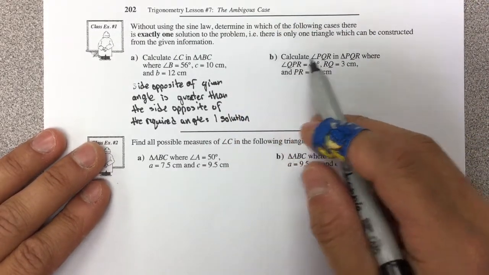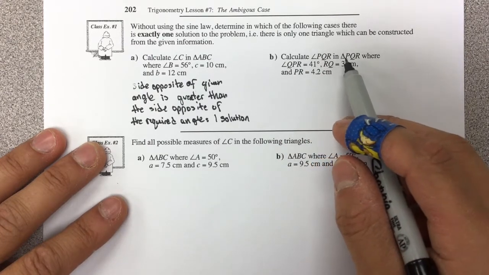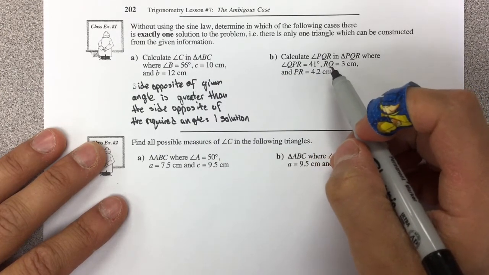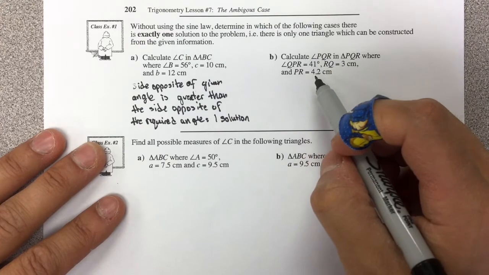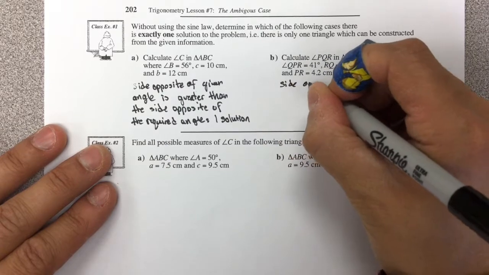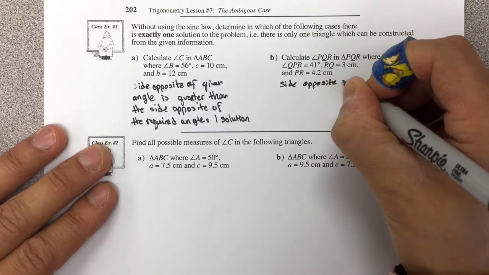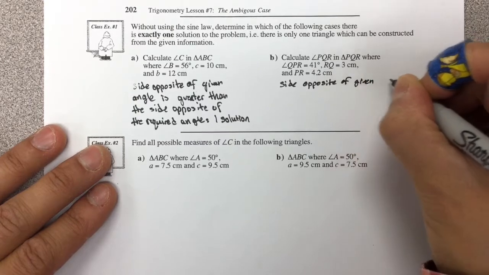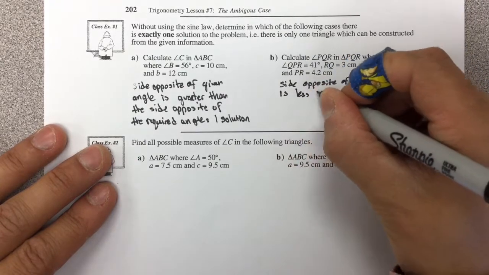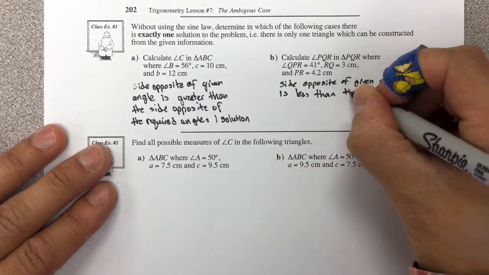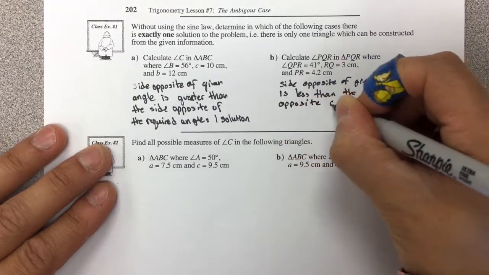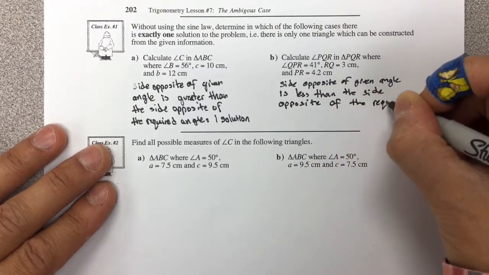Now in class example B, calculate angle PQR in triangle PQR, where angle P is equal to 41 degrees, RQ is equal to 3 centimeters, and PR is equal to 4.2 centimeters. Now this is an opposite case. So in this case, my side opposite of the given angle is less than the side opposite of the required angle.